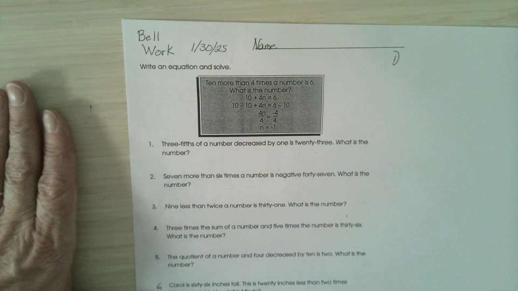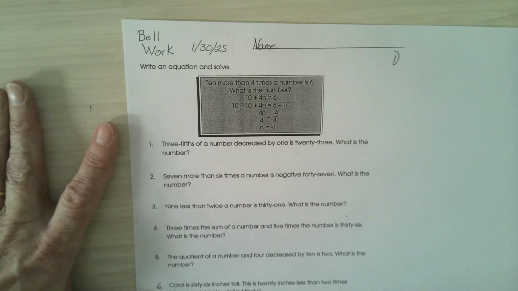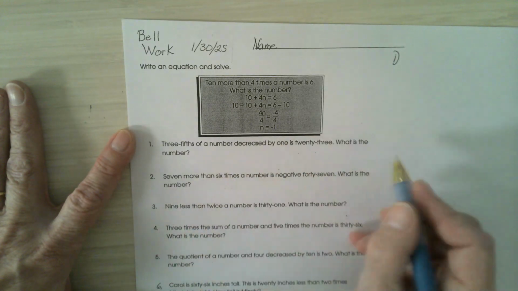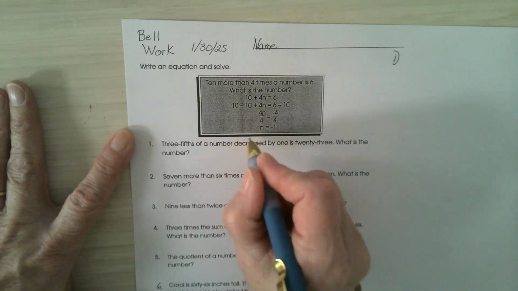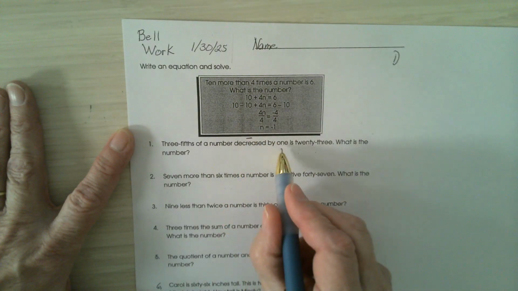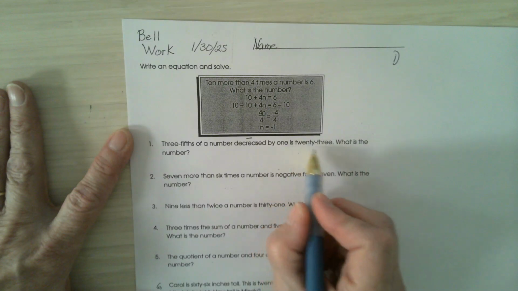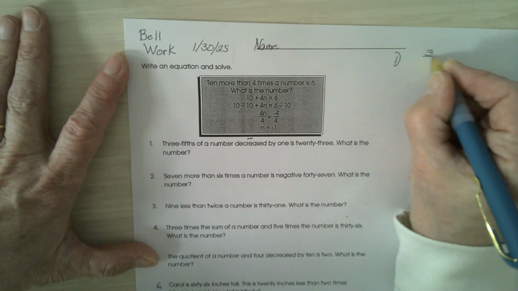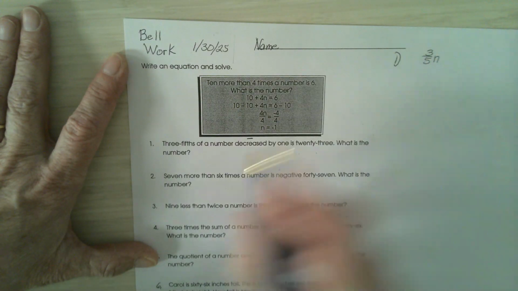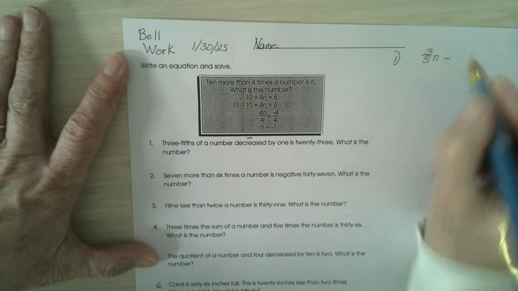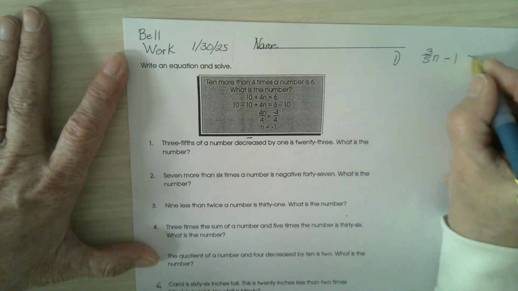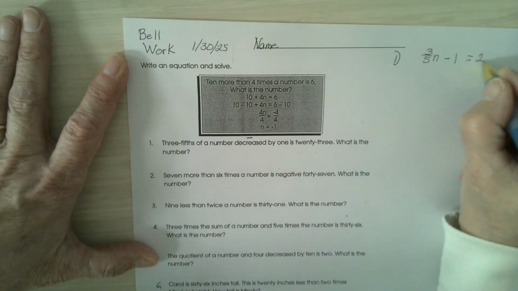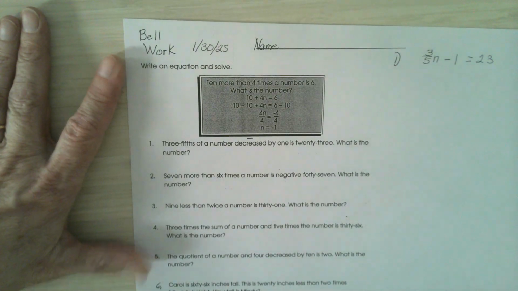So let's look at number 1. 3/5 of a number decreased by, that means I'm going to subtract, by 1 is 23. So I have 3/5 of a number, that'll be 3/5 n, decreased means subtract, by 1 equals, means equals 23. Any questions on how I got that?